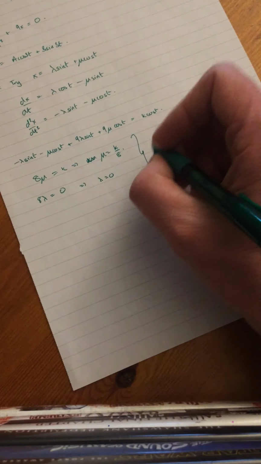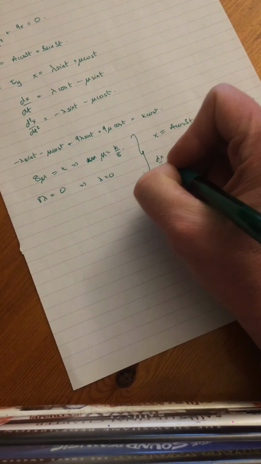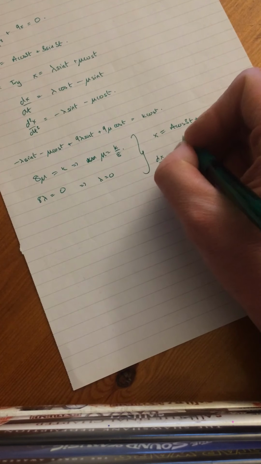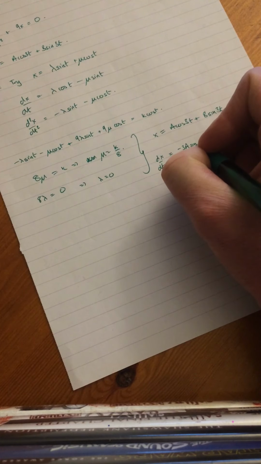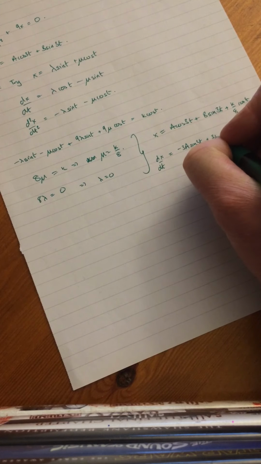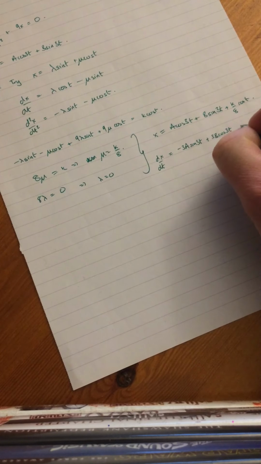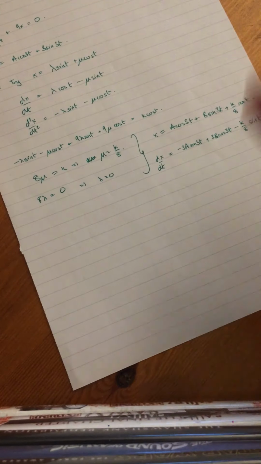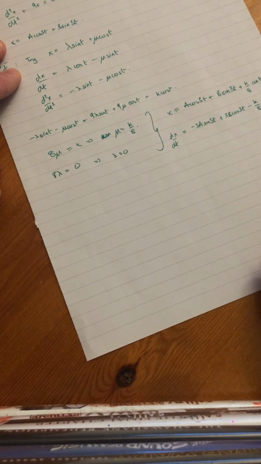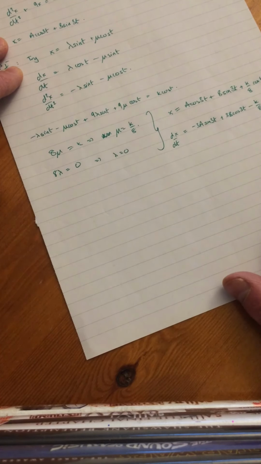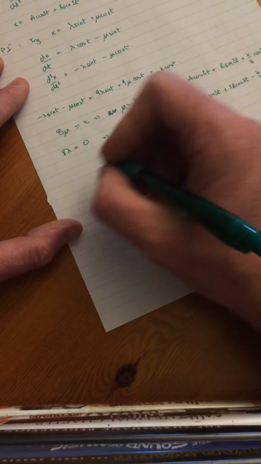So I'm going to differentiate this and say dx dt is minus 3a sine 3t plus 3b cos 3t, and then differentiating the last term, minus k over 8 sine t. Right, okay, so in the question, what's it say? It says when t equals 0, x equals 0, and dx dt is k over 5. So t equals 0, x equals 0.